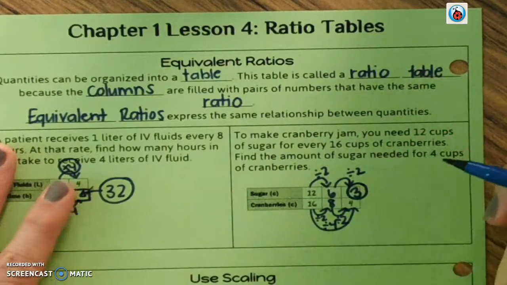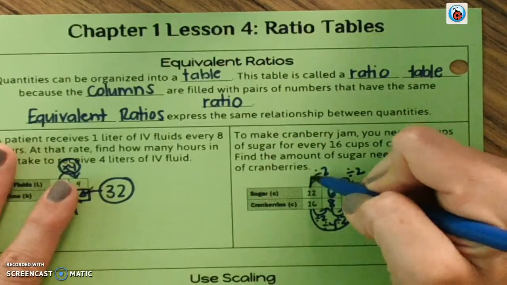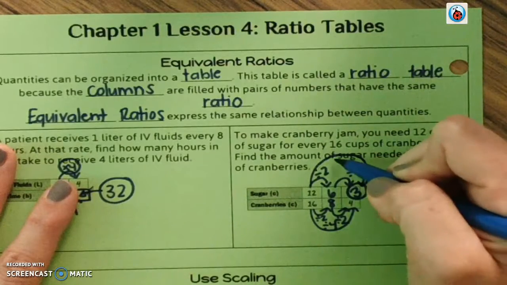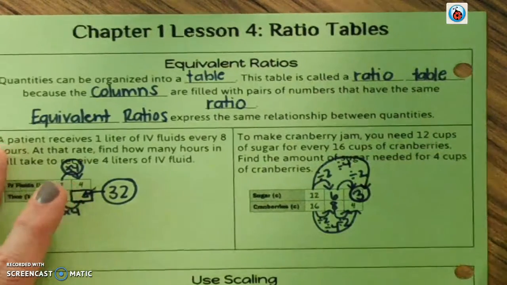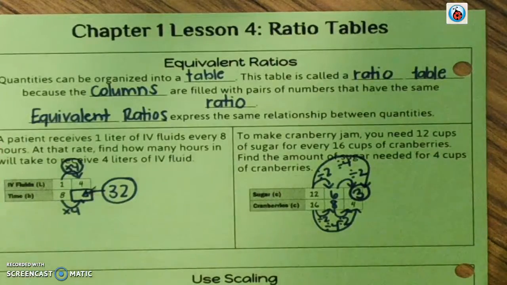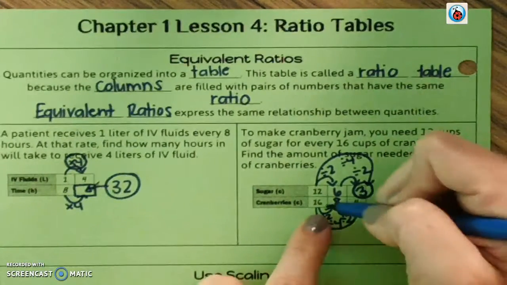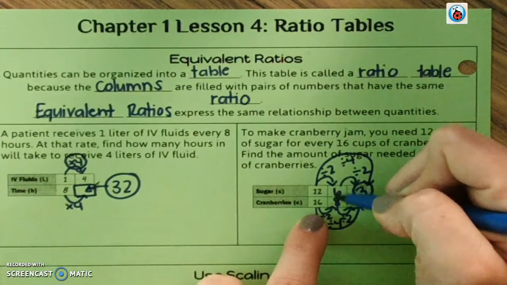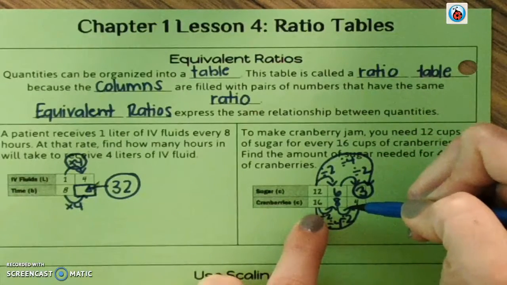And you can always check when you can do it in one step by going from 12 to the last one. Is 12 divided by 4 3? Yeah, so that's the right answer. Even though it may only take you one step, if they have extra boxes in there, you have to fill them out.